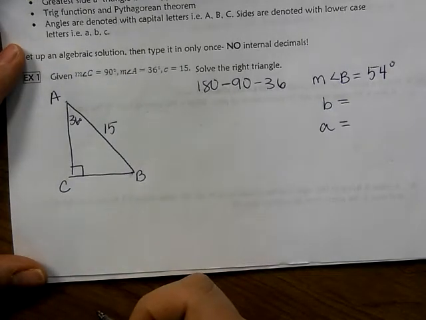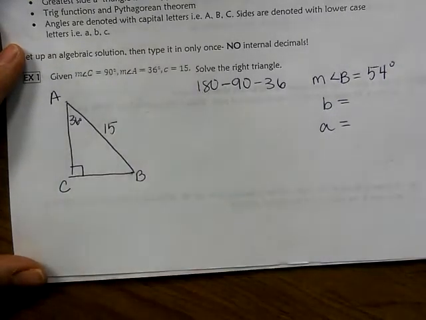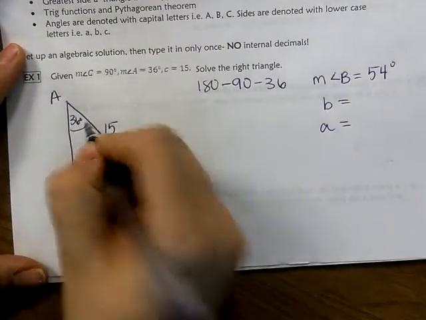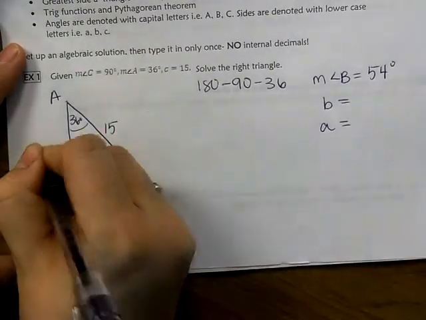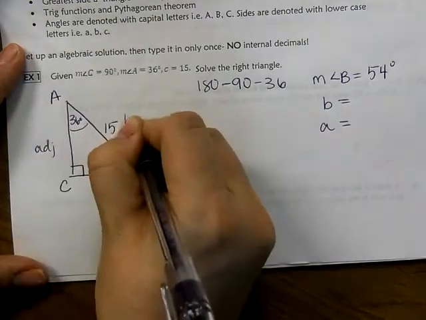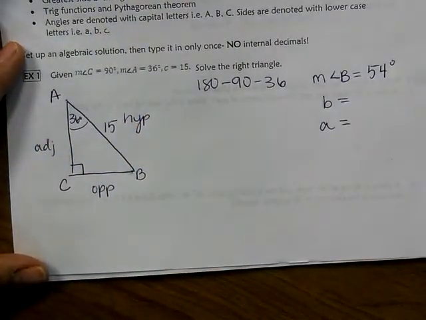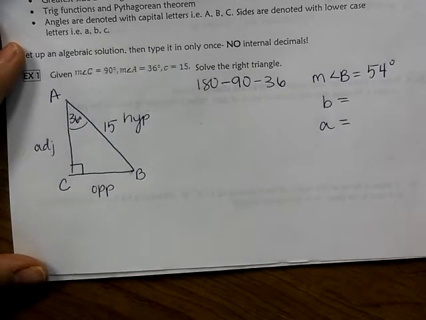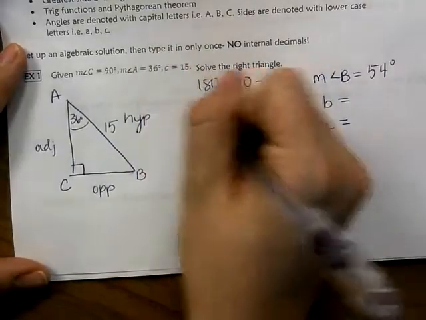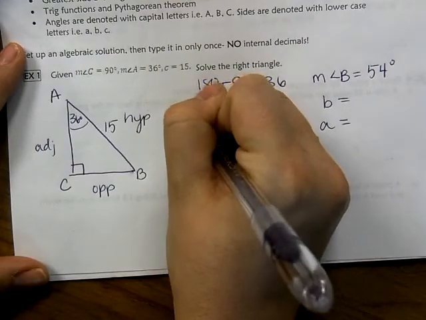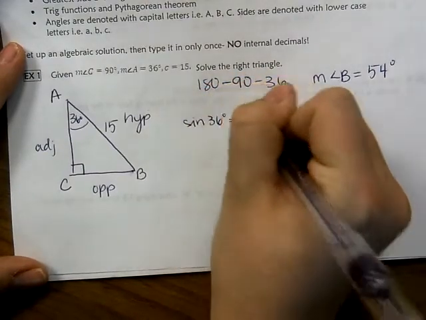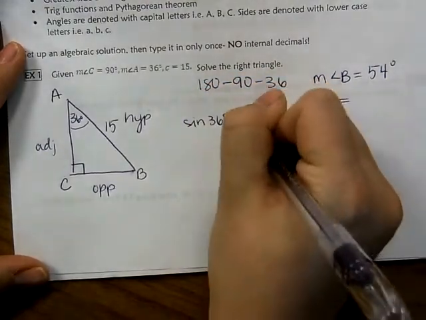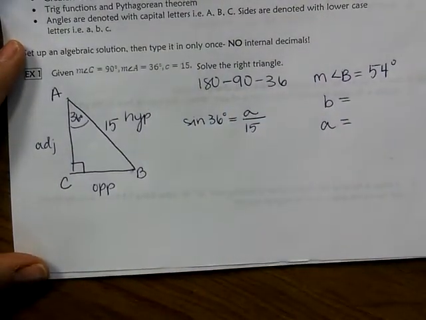So based on that, what do we have here? Think about SOHCAHTOA. If we have this angle, isn't this the opposite, this the adjacent, and this the hypotenuse? We know the hypotenuse, so we can find the opposite and adjacent using sine and cosine. It doesn't matter which one you find first, it's your choice. Is it okay if we go with A first? So we're going to do the sine of 36 degrees equals A over the hypotenuse, which is 15.